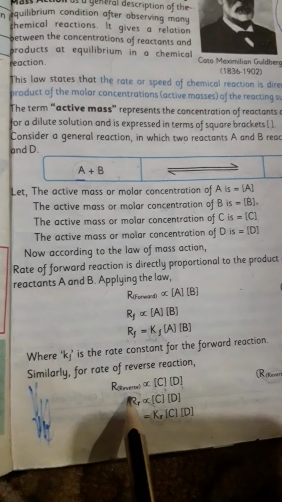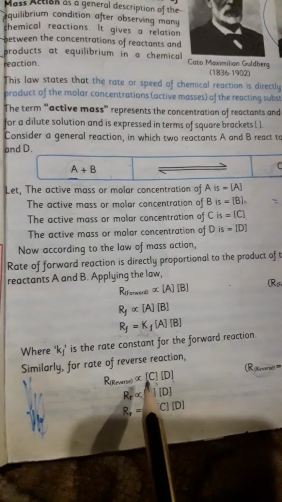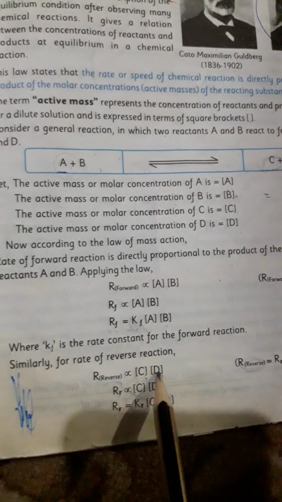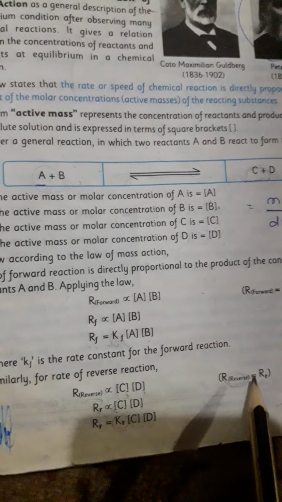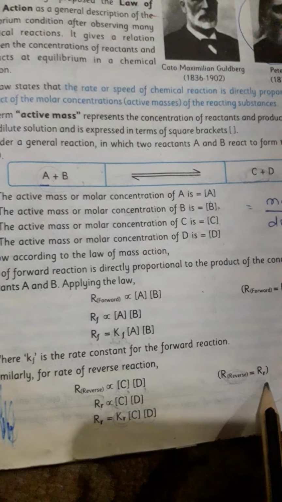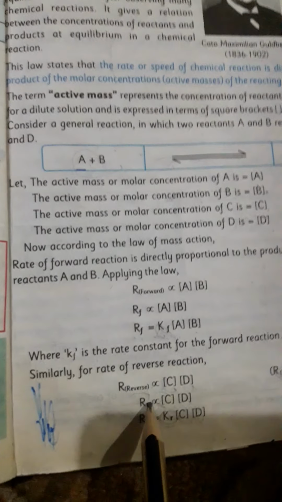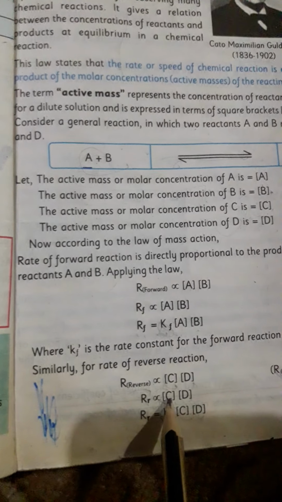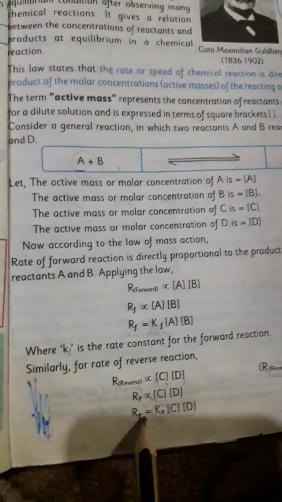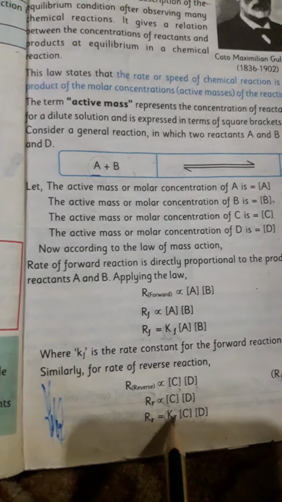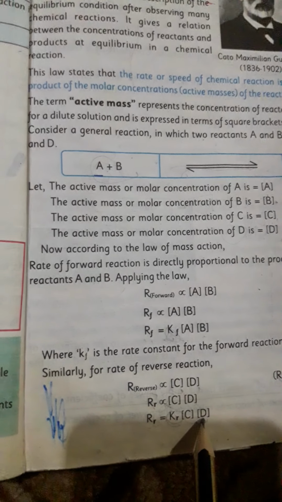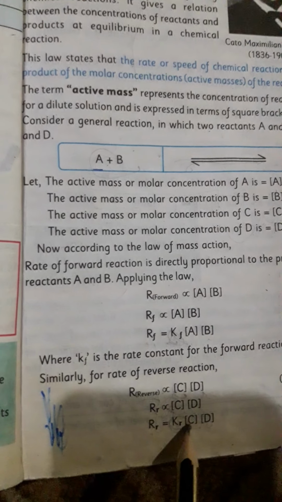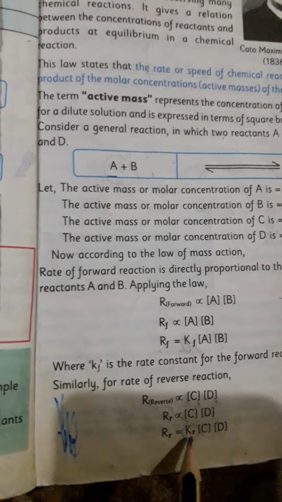So the rate of reverse reaction will be directly proportional to the concentration of C and the concentration of D. We can write this rate of reverse reaction by small r. So Rr is equal to Kr, concentration of C and concentration of D. So this Kr is the proportionality constant for the rate of reverse reaction.